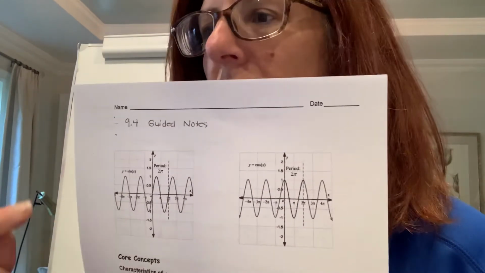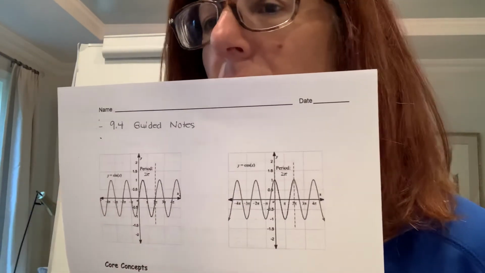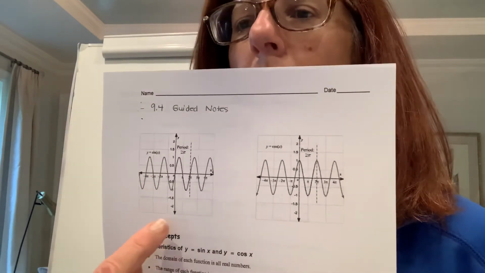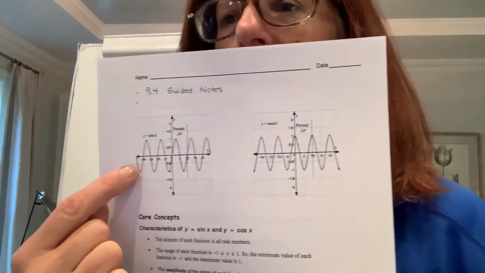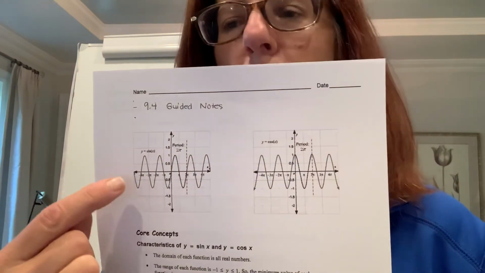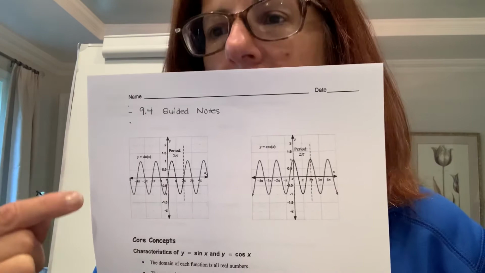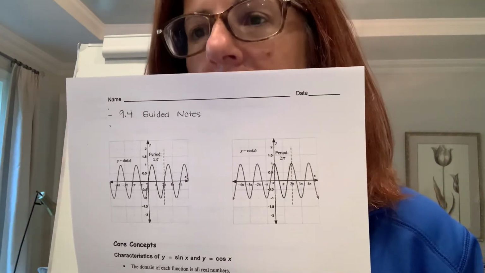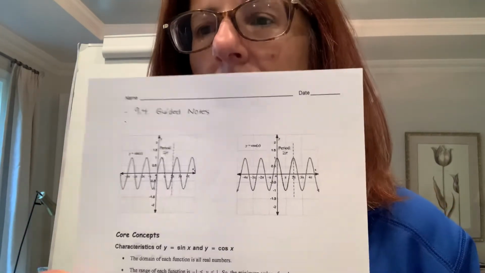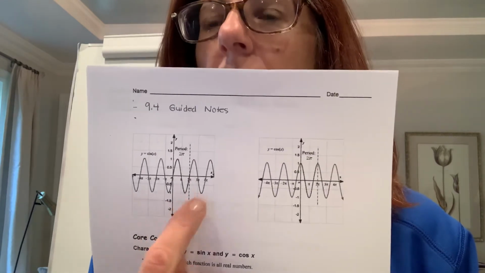So when the question on your exploration asked you what was the end behavior here, it's not ever stopping and going to just one point, okay? Its end behavior is that it's going to keep oscillating over a period of 2 pi up and down between 1 and -1, okay? So that's what it does.